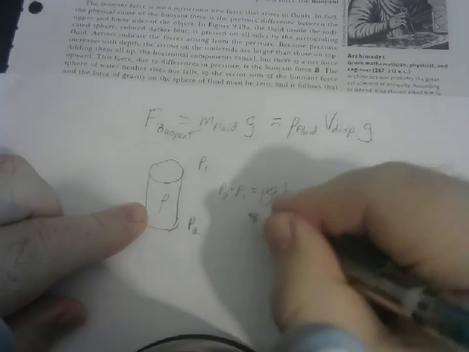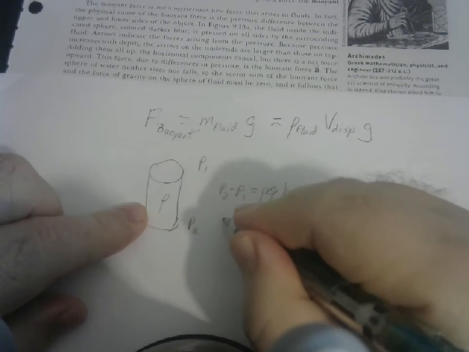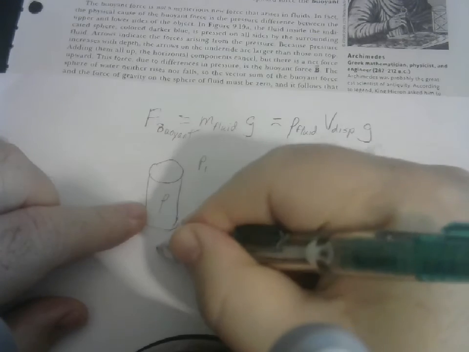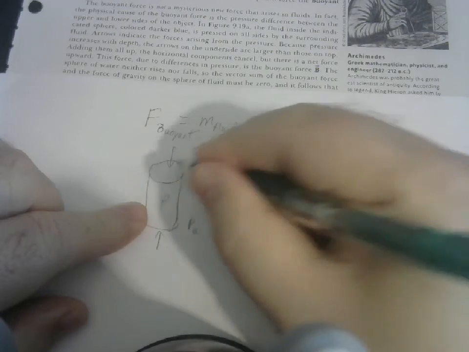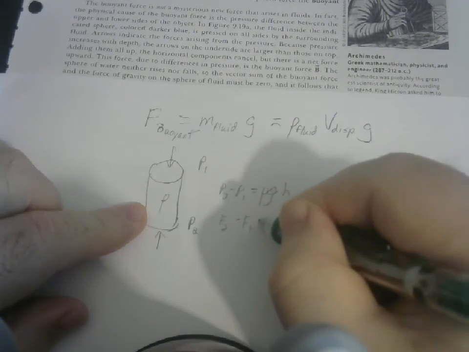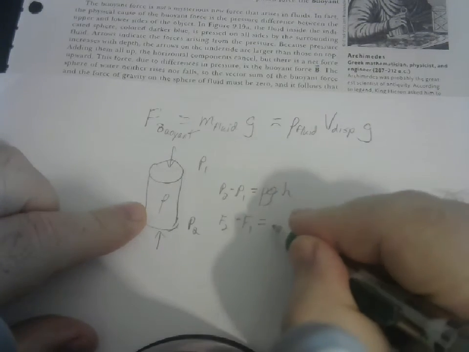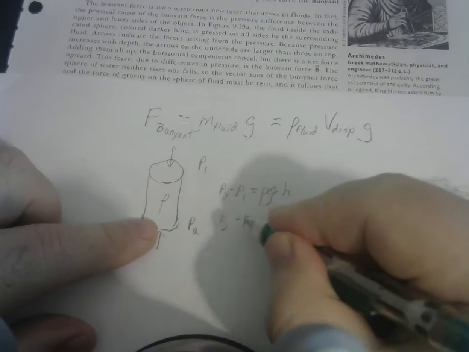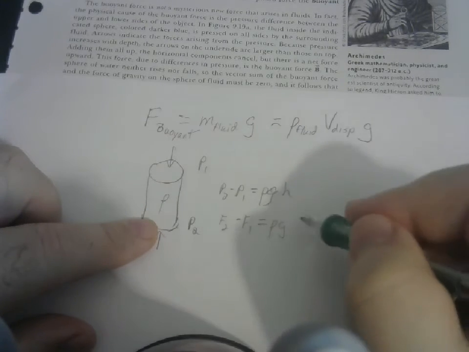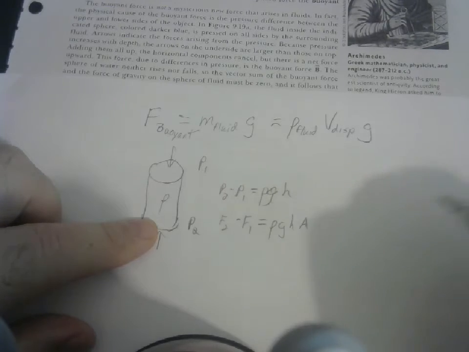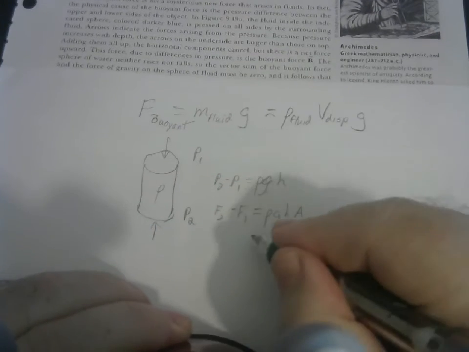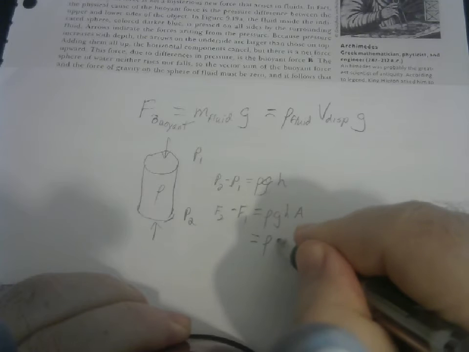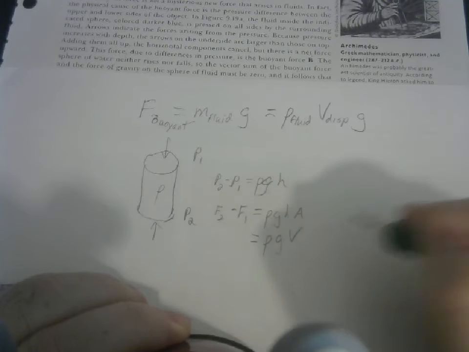Then multiplying that by area, you get the difference in the forces, force 2 and force 1, since force is pressure times area. So rho g h A, which is rho g V.